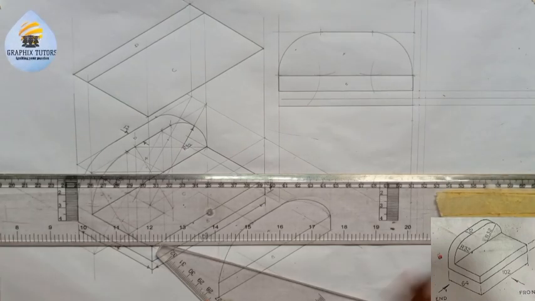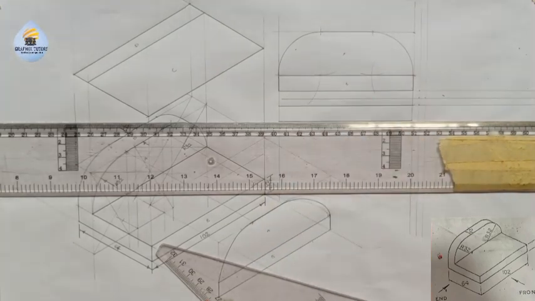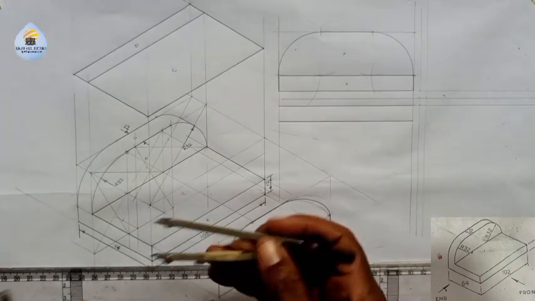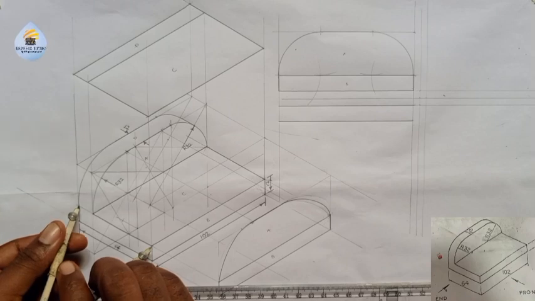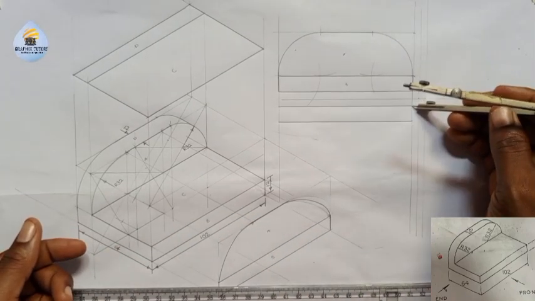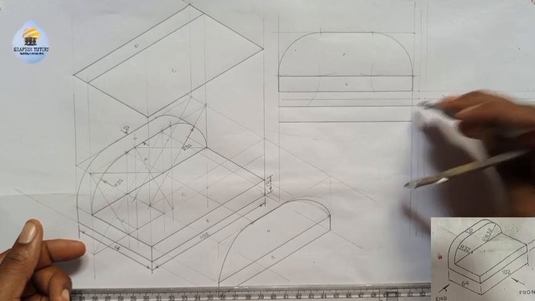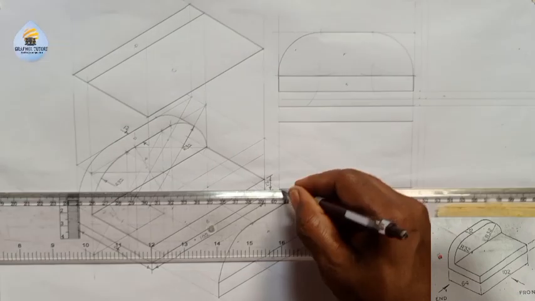So I'm going to cover up this place, right? Then the entire length is 64. So I can easily measure 64 on my meter rule. You measure 64 on your meter rule, right? And you place it at this point. You mark here. So it means that I am going to connect this point here.